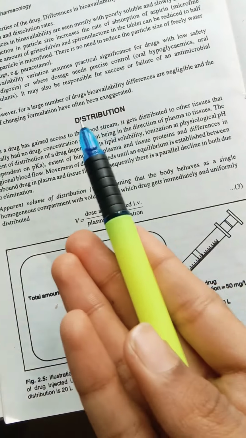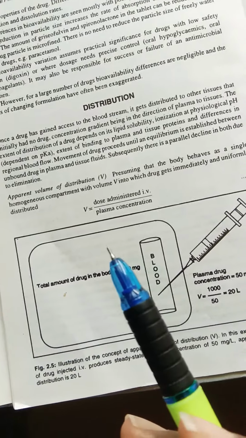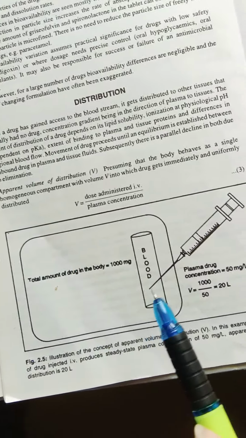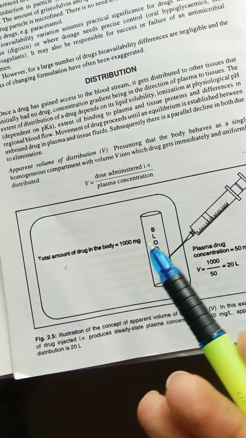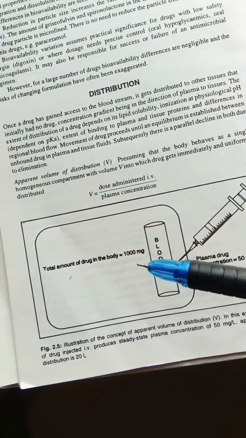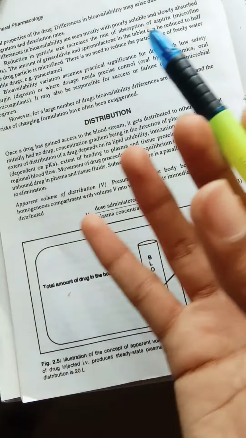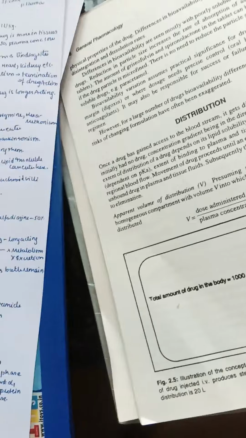So what is distribution? As the name suggests, it is nothing but distributing into tissues or different organs in our body. Any drug which we give intravenously or orally gets distributed in the body. First it enters the plasma or blood concentration, and from there it distributes all over the body. That is distribution.